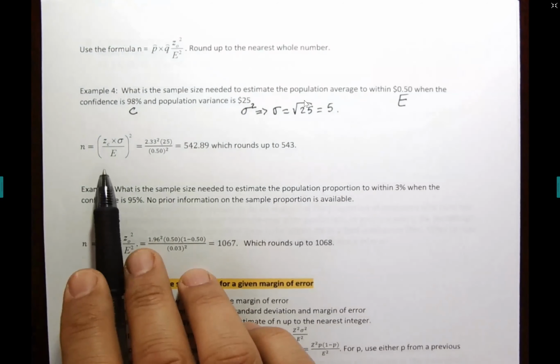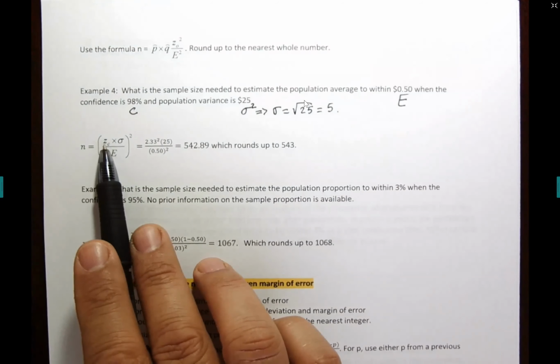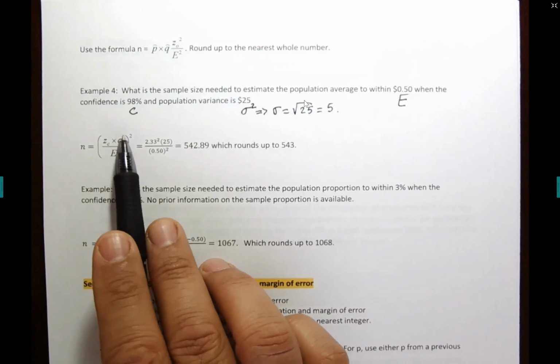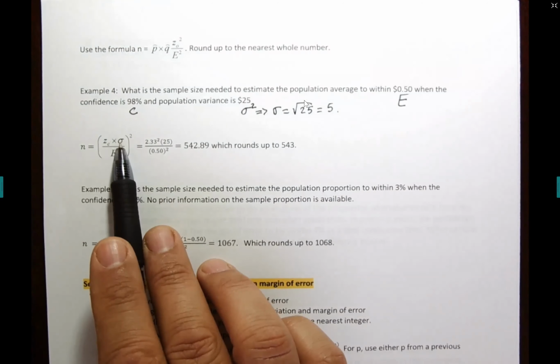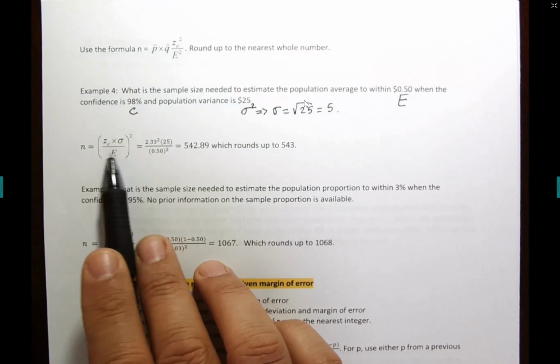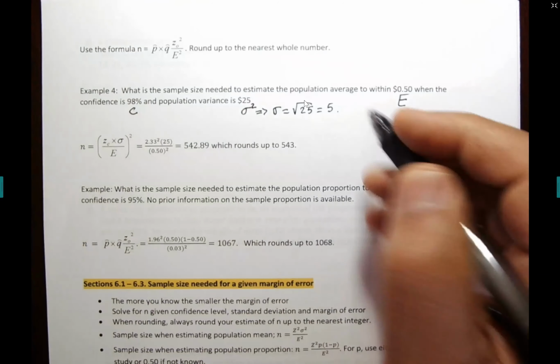This is the formula, guys, that you use when you find the sample size when you're doing a confidence interval for the mean. It's (ZC sigma over E) squared. This is what we did in section 6.1. Now sigma is given to us, which is 5. E is given, which is 0.5, but you need to find ZC, which is the critical value. Okay, how do you find the ZC?